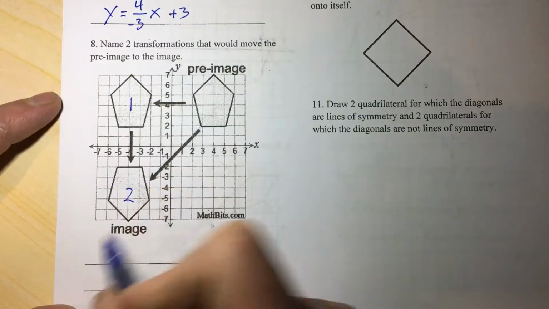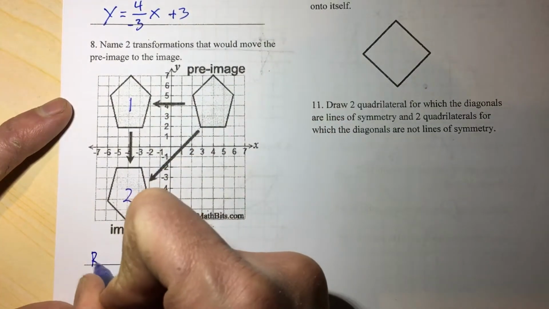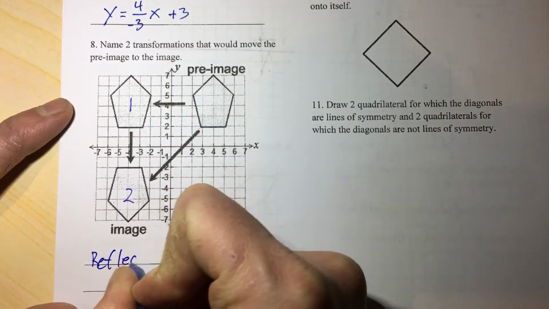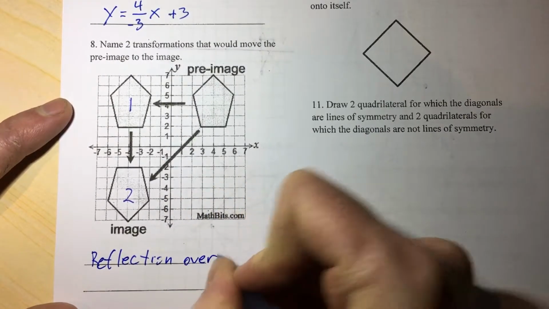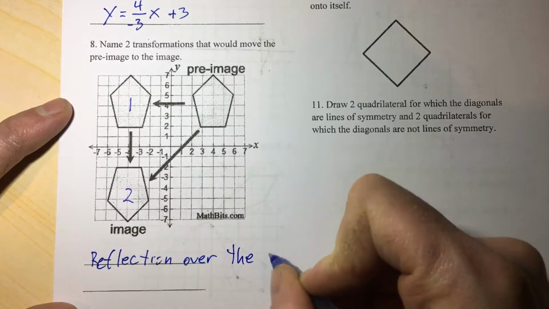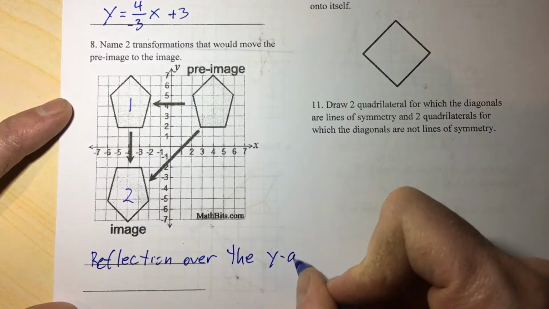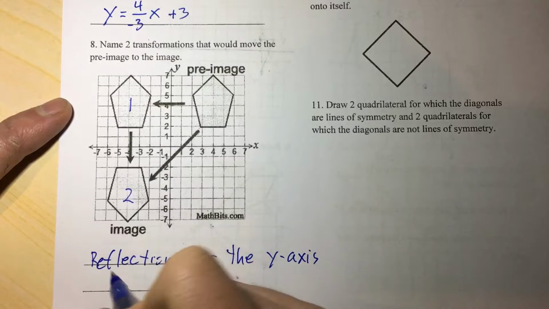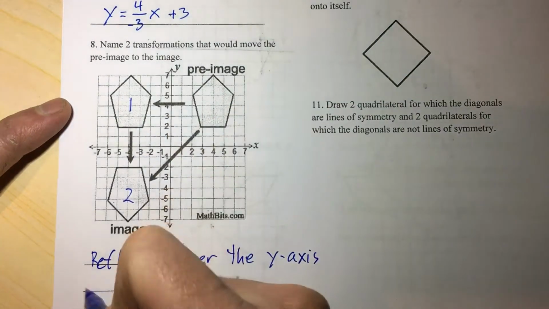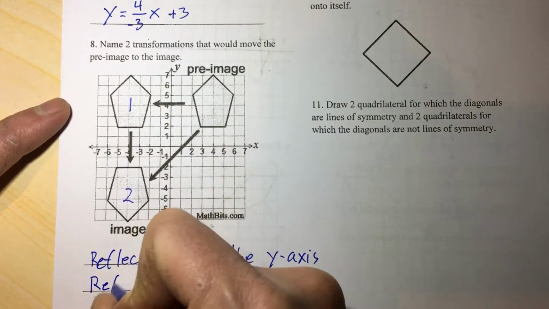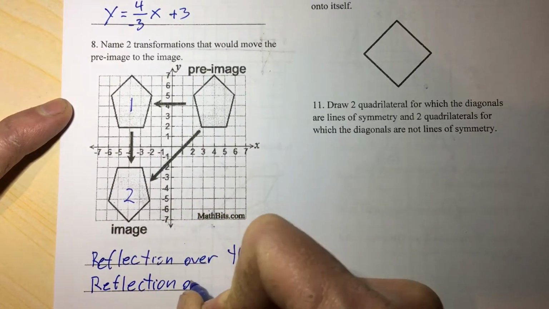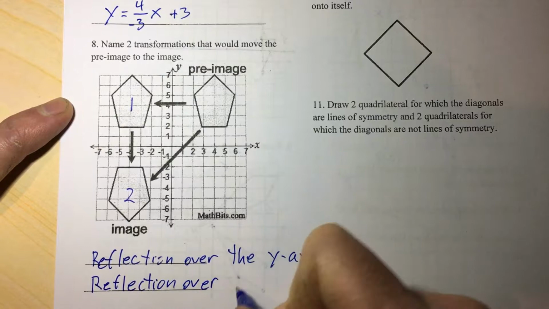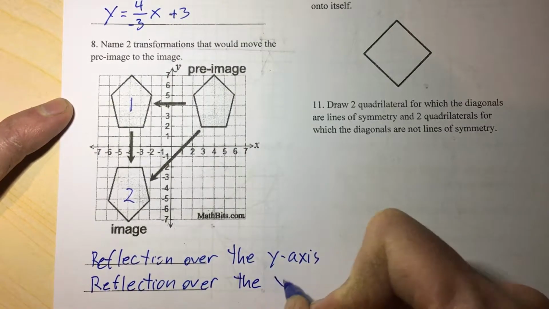I'm going to call it a reflection over the y-axis. And then again, a reflection. The second one is definitely a reflection over the x-axis.